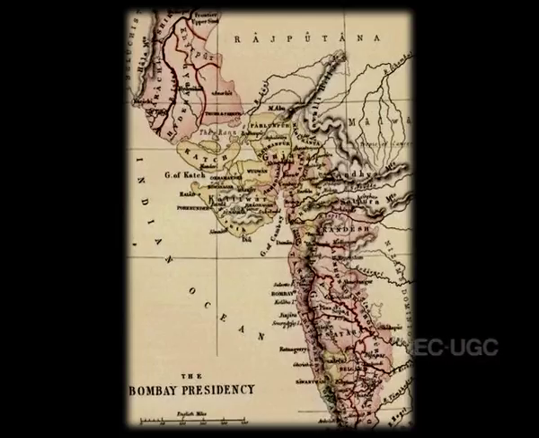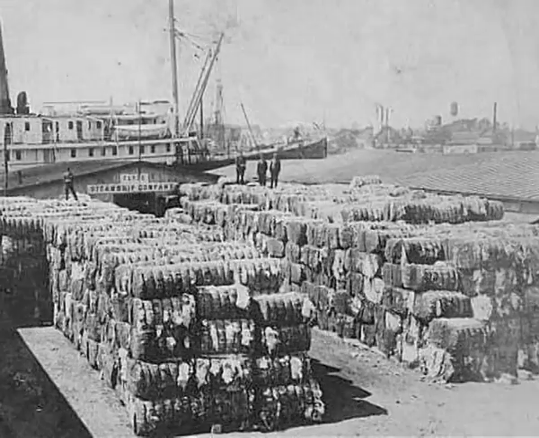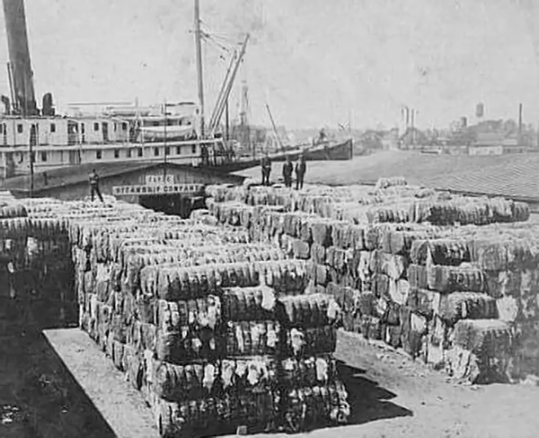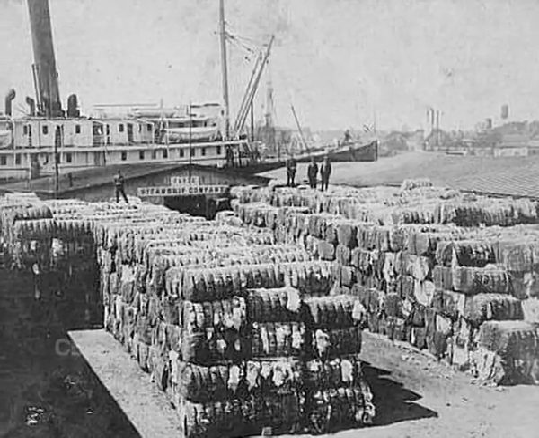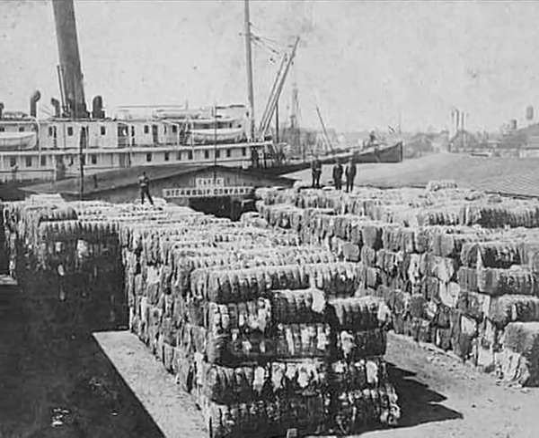In Western India, commercialization of agriculture got an impetus, particularly in the 1860s, when the American Civil War stopped the export of raw cotton to Britain, and as a consequence, Britain had to fall back upon Indian cotton for supply.